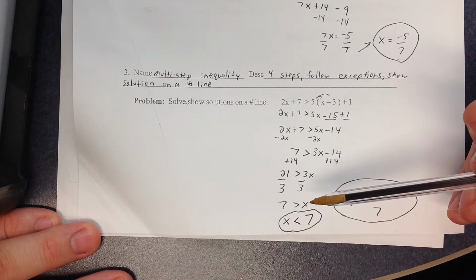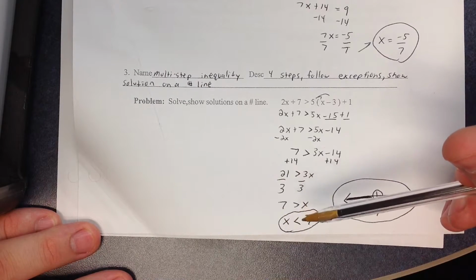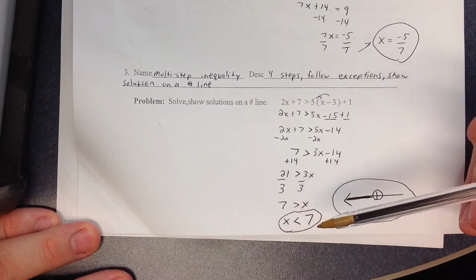Again, if I end up with x on the right hand side, I need to flip everything. So I'm going to move the x to the left hand side, I'm going to flip the inequality sign, and move the 7 to the right hand side.